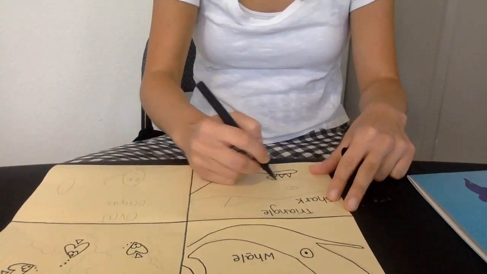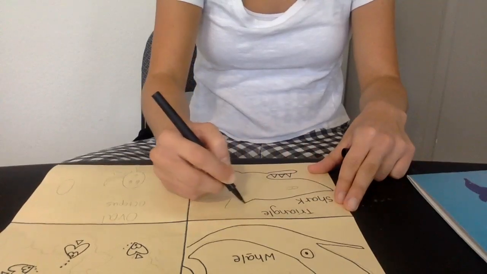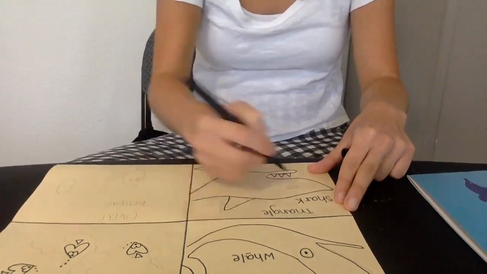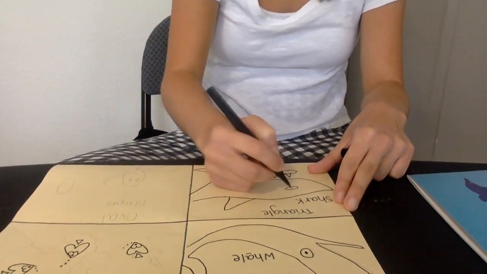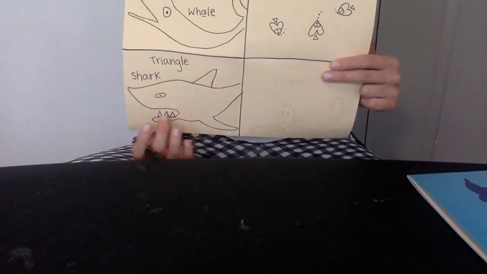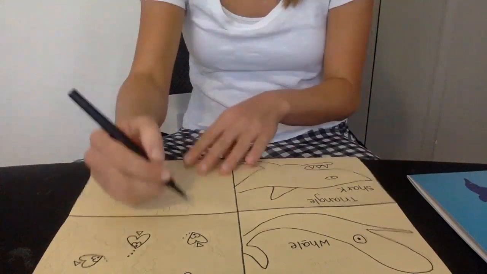I'm just going to circle this all around to create its body, its head, its top fin, and then the rest of its body. I'm going to draw an oval for its eye, and then I will go in and color it in, and I might go ahead and color in the triangles a different color like yellow and the shark's body blue.